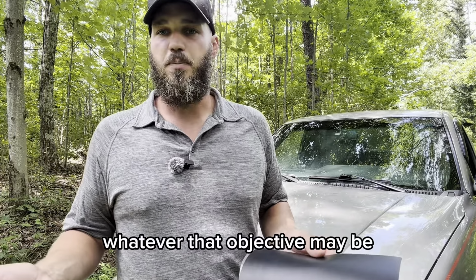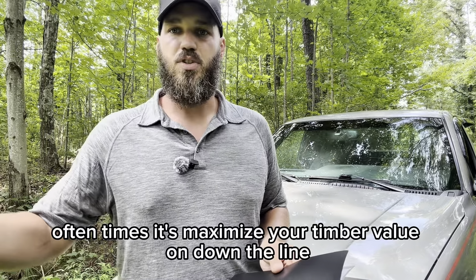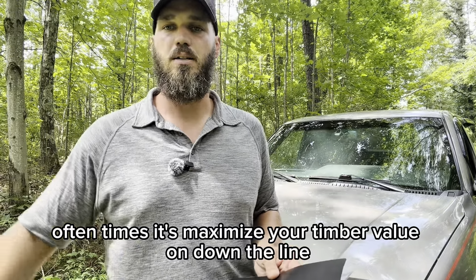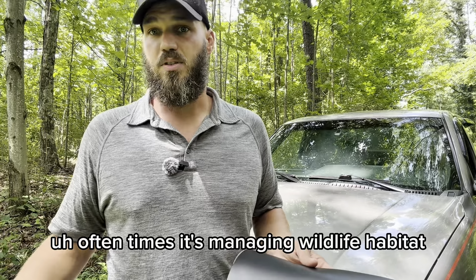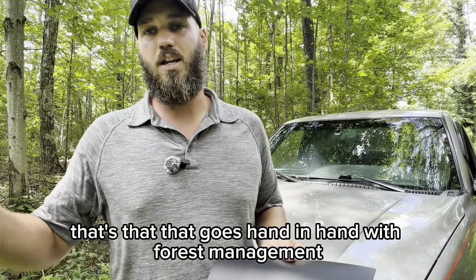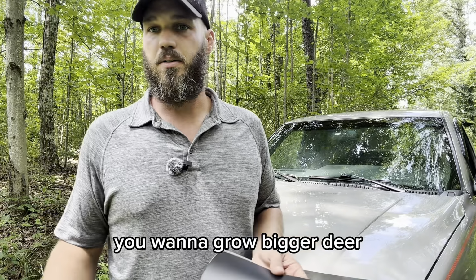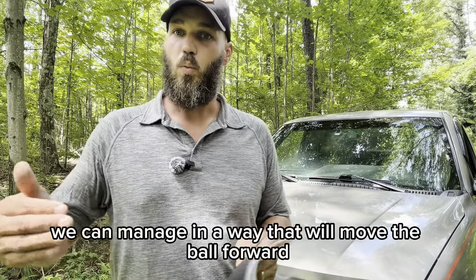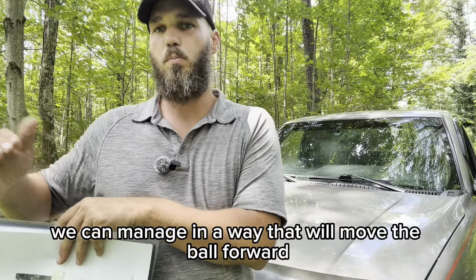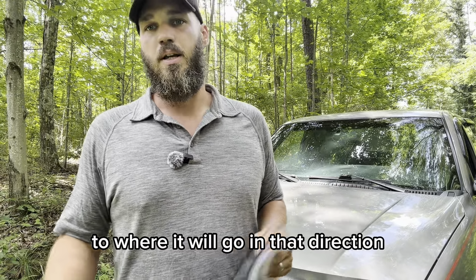Whatever that objective may be, that's up to you. Oftentimes it's maximize your timber value on down the line. Oftentimes it's managing wildlife habitat. There's a lot of hunters out there. I'm a hunter myself. That goes hand in hand with forest management. You want to grow bigger deer? You want to have more turkeys? We can manage in a way that will move the ball forward to where it will go in that direction.